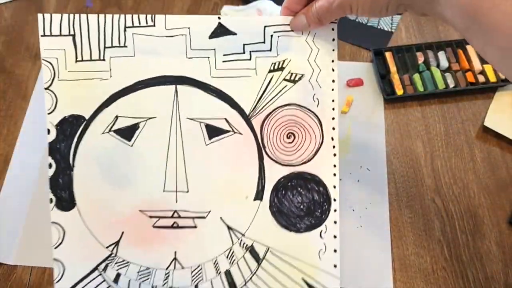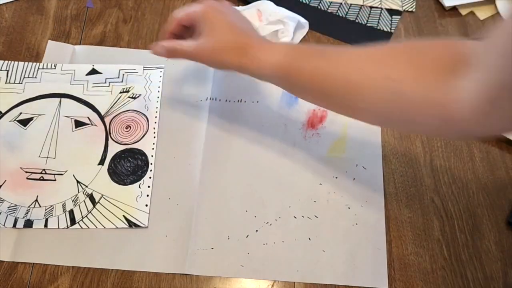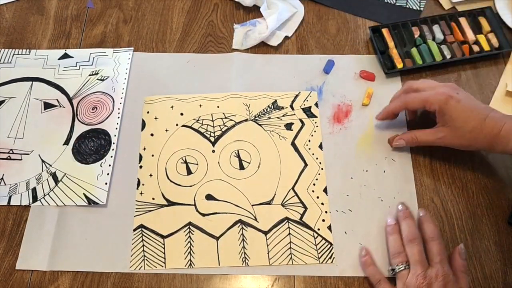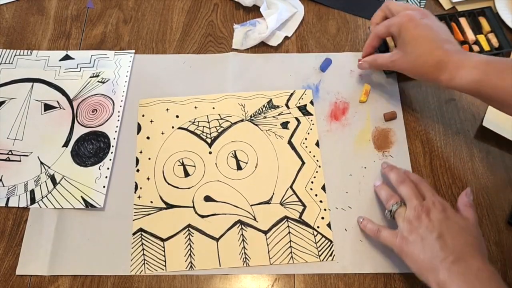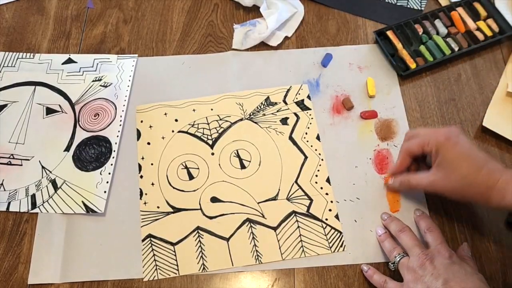So if you want to add a little bit of color, barely a hint, we could do so with the manila paper. It's going to be a little bit different. This one I might stick to those tones. I'm going to use a brown, maybe a red, maybe an orange. And I'm going to do the same thing.